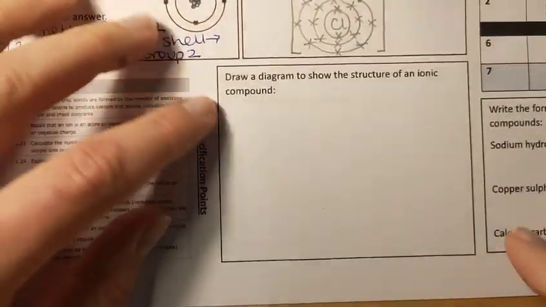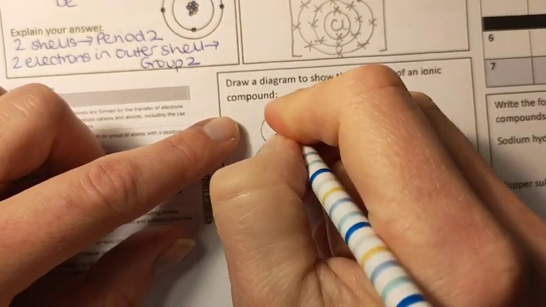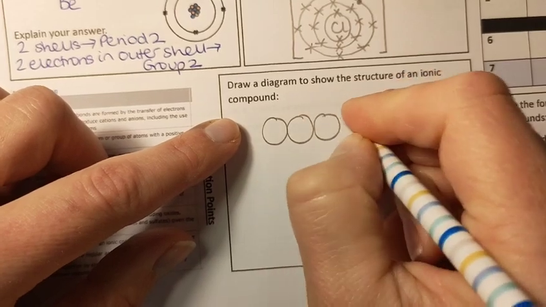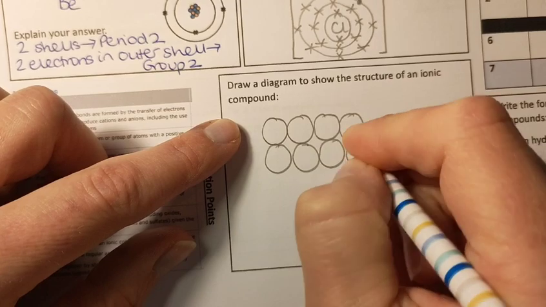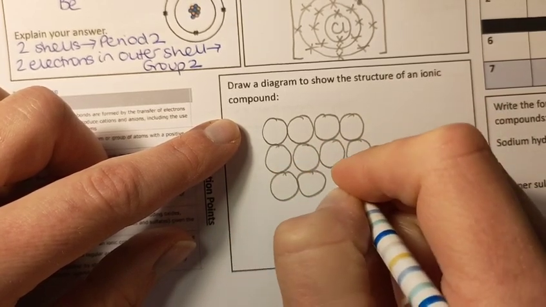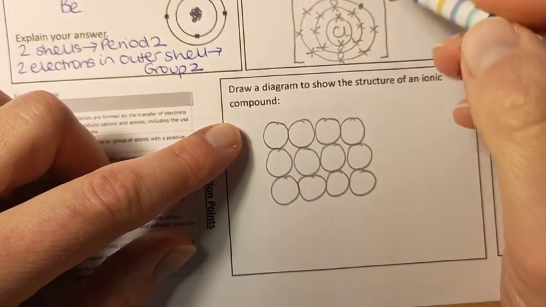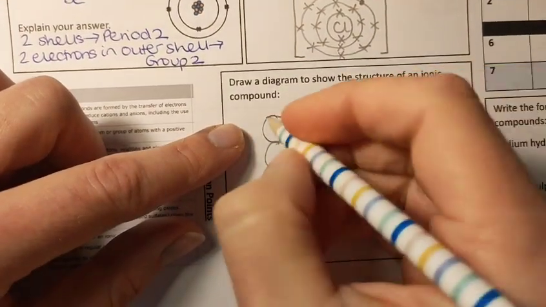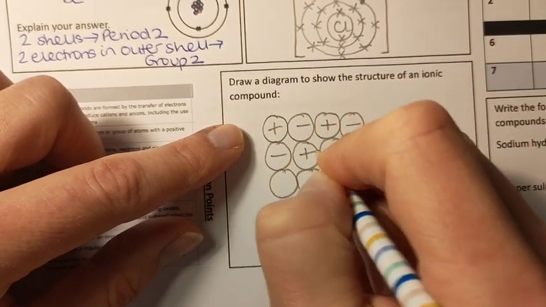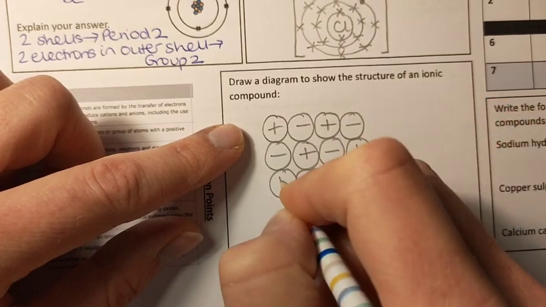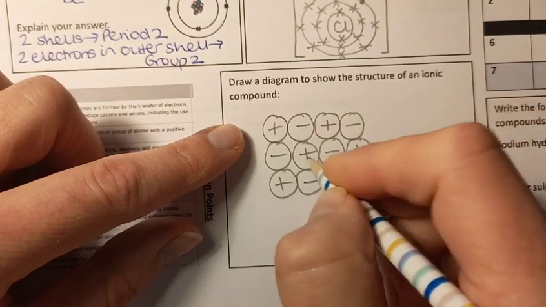Okay, next one. Draw a diagram to show the structure of an ionic compound. So these ones I'm going to show with circles. Now it's not necessarily the best way to show it because it implies that these atoms are all the same size, which they're not. They're different sizes. You can just see from the electronic configuration they're not the same sizes. We're just going to imply that they are. Each one will have a charge, and the charges go in the opposite manner. So a positive will be surrounded by negatives, and negatives surrounded by positives around here.